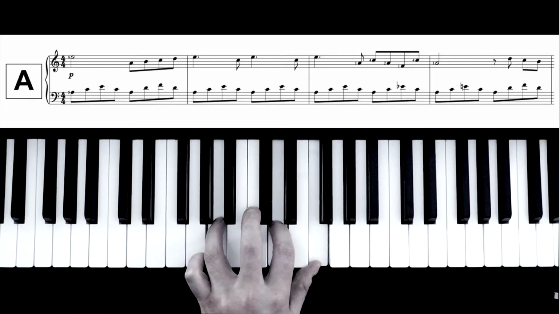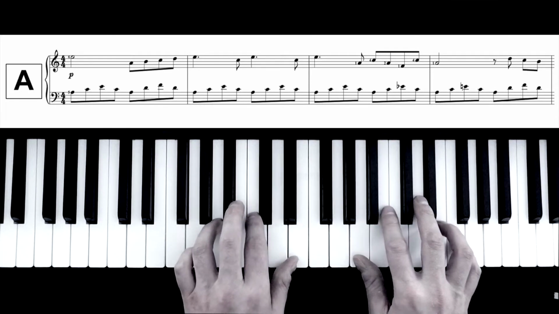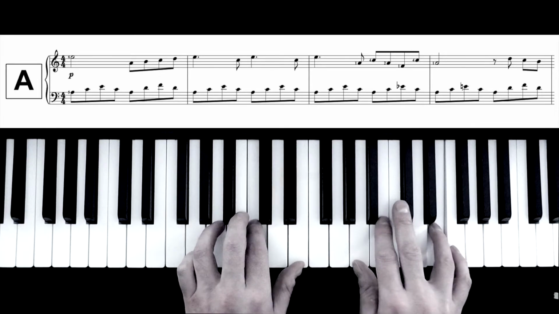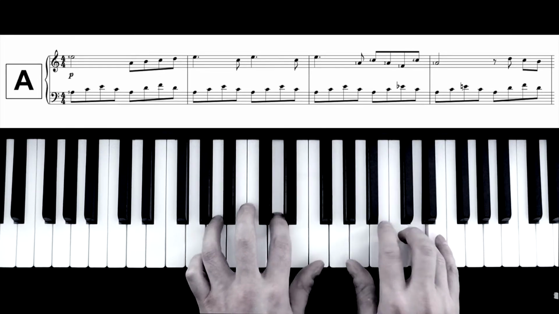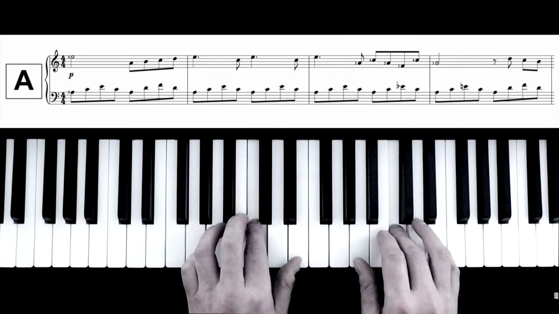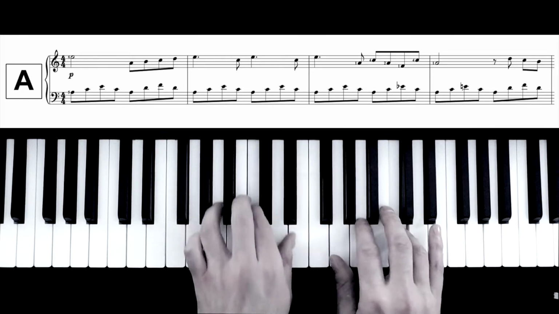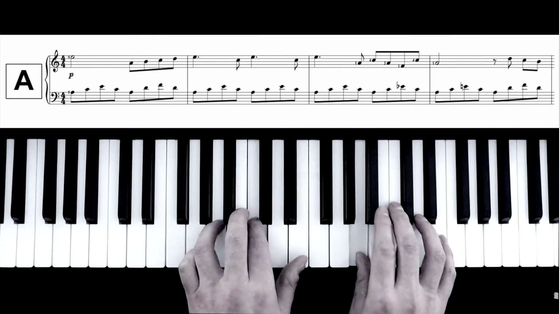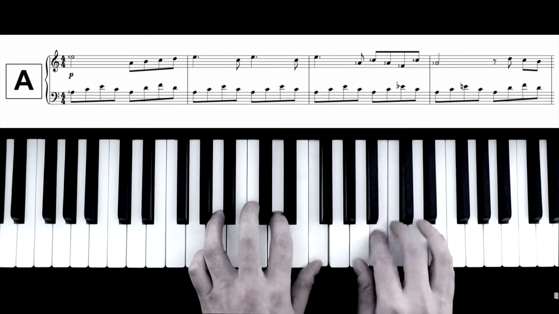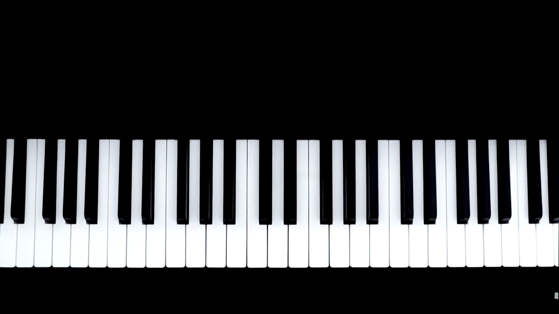Okay, so we're going to piece that together, and it should sound like this. So we're going to go really slowly. And that gets us to the B section. So that just needs practicing slowly really, and then playing as smoothly as you possibly can.